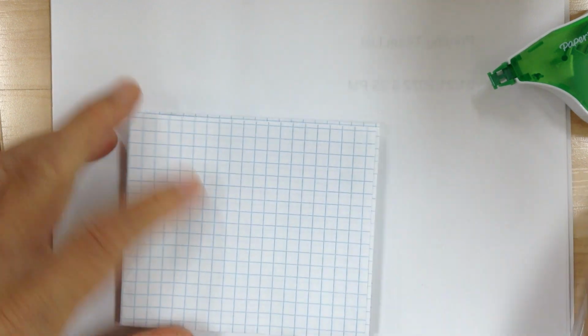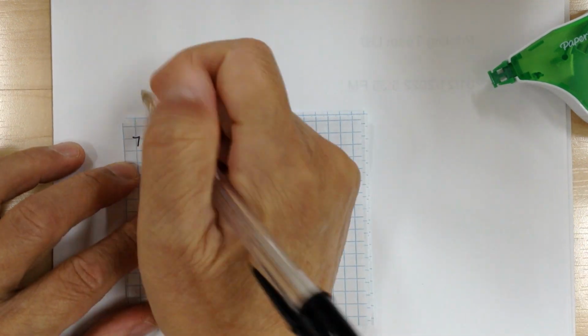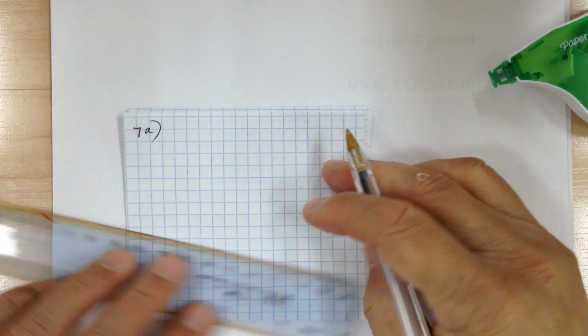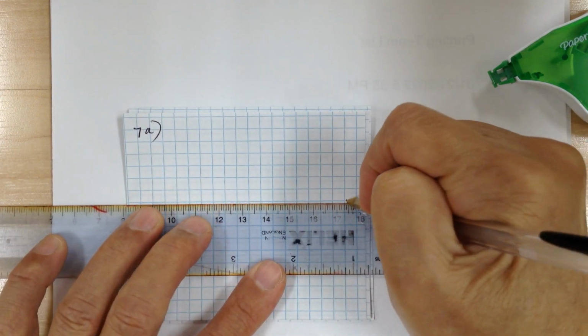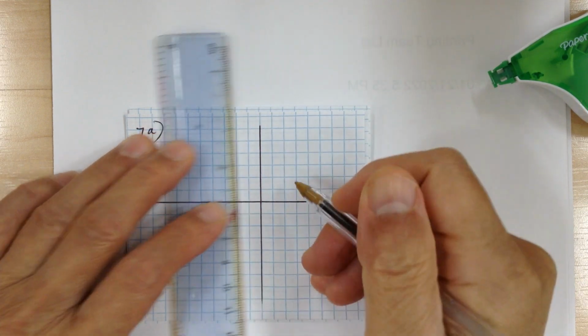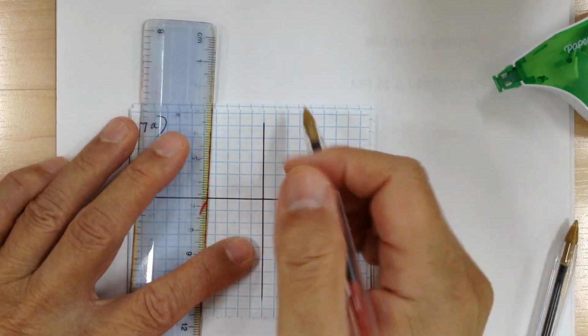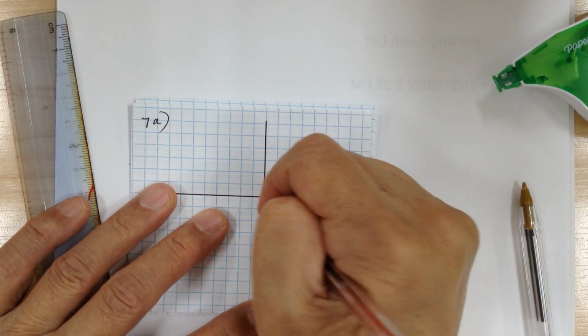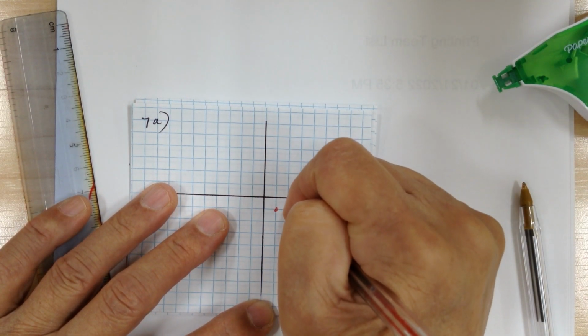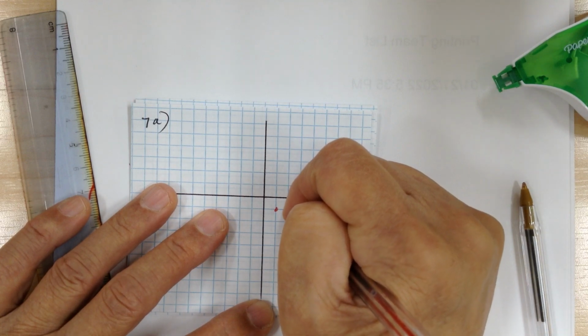Now the next one. So 7a, you have to make it into an even function. Okay, so first let's go ahead and get this over here. So it's 0, 0, then go 1, negative 1, and 2, 0, and 3 is 1.